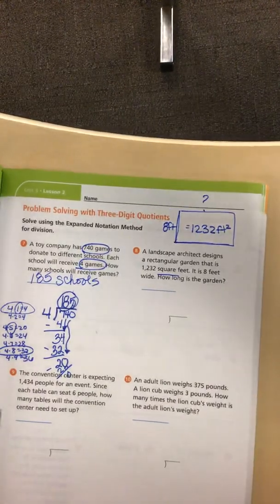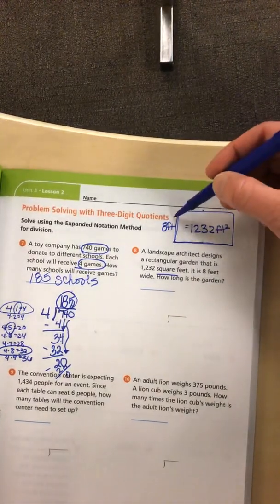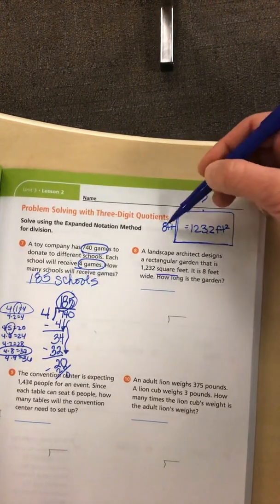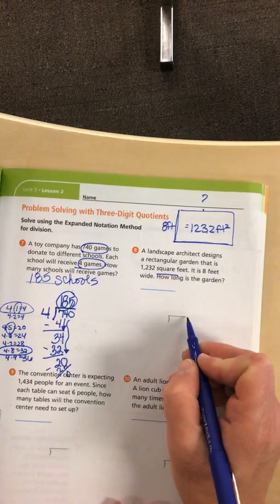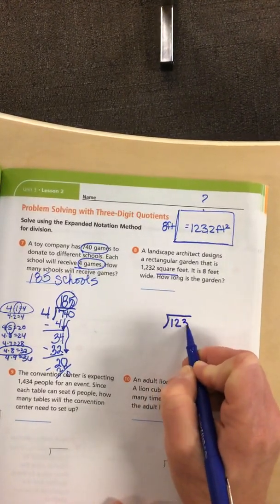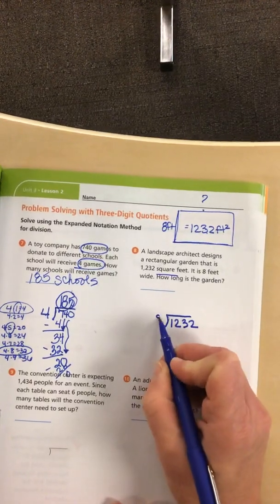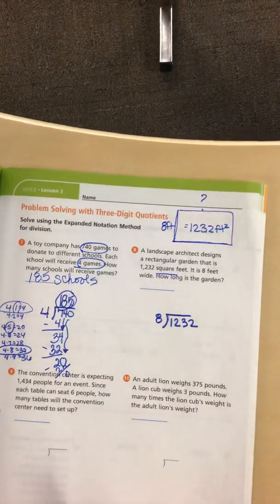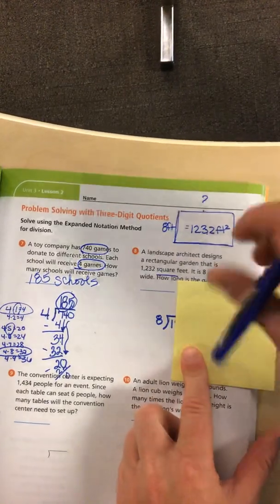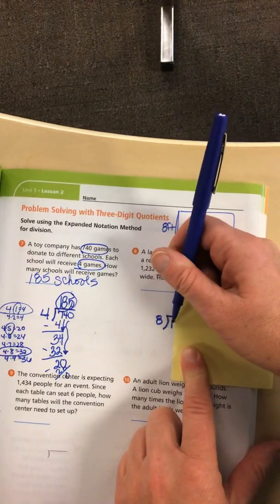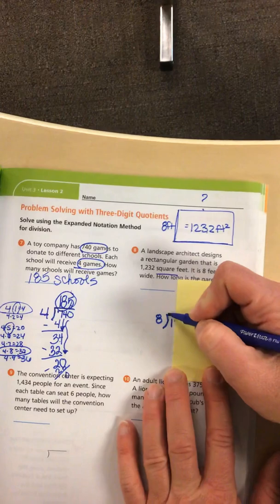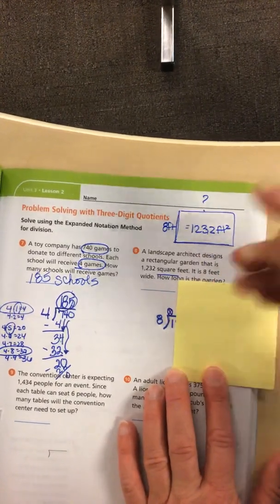So that's what we're looking at. So we know that area is base times height to get this answer, but we already have this answer. So that means we're going to take this number and divide by 8. So I want you to make the dividend a little bit bigger and put 1,232 inside with 8 on the outside. All right, just follow along with me. Let's start with that first number. How many 8s, groups of 8, can you make to get close to 1? Well, none. So you can put an X here, or you can put a 0.